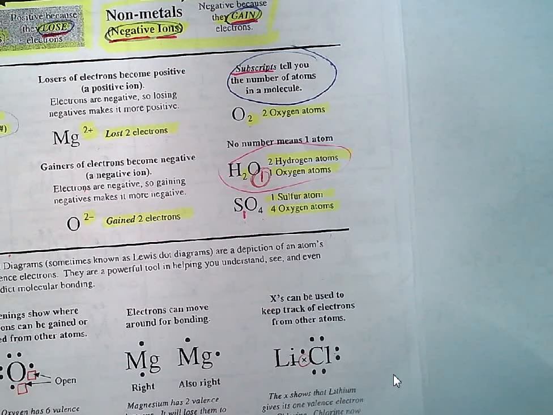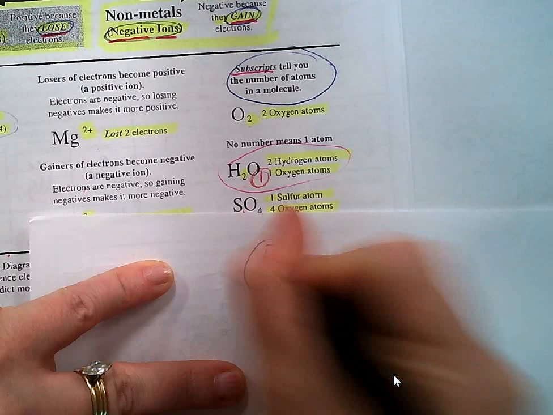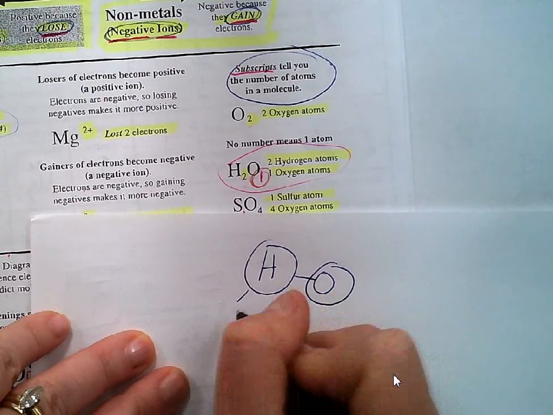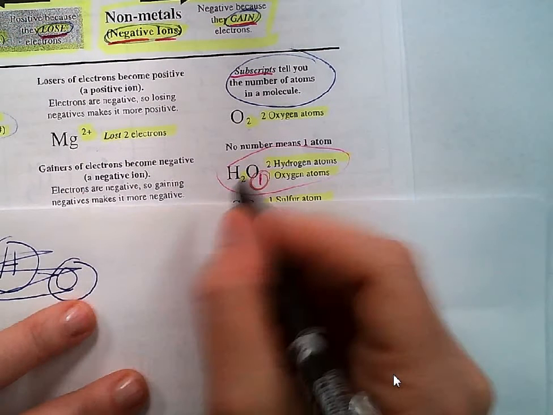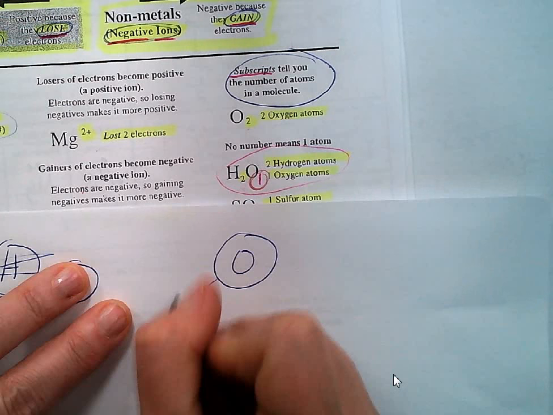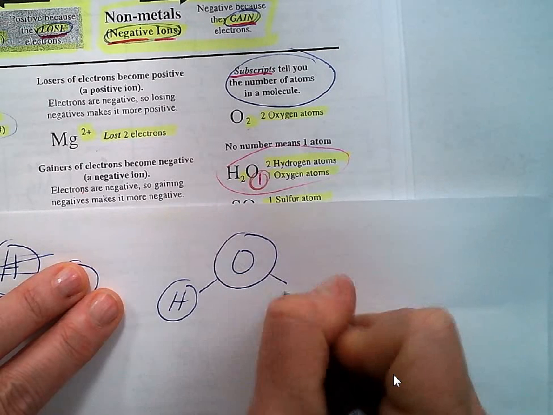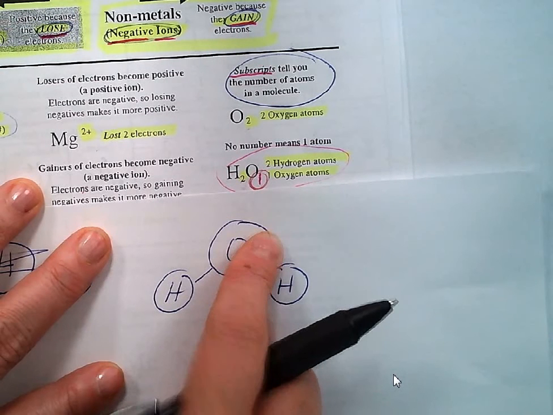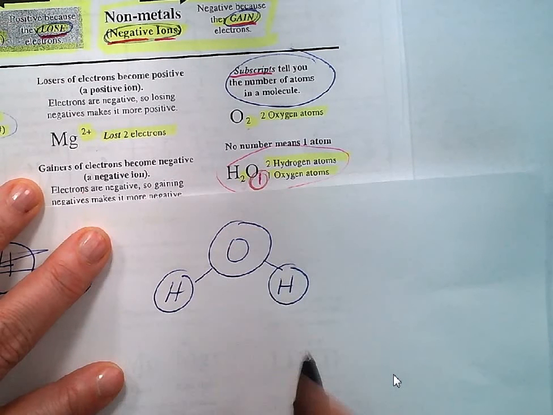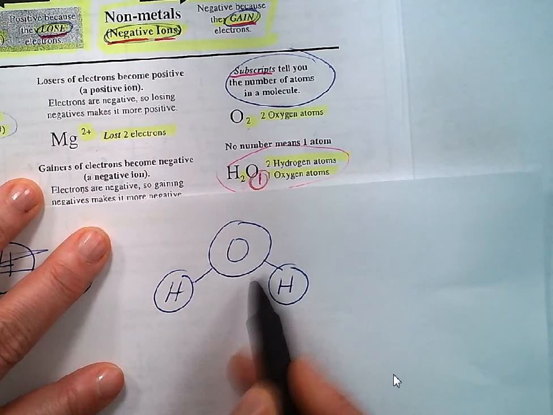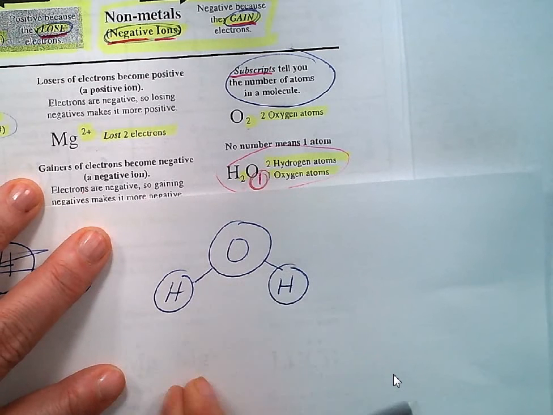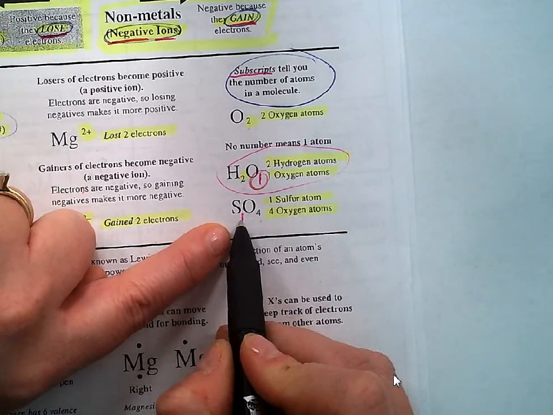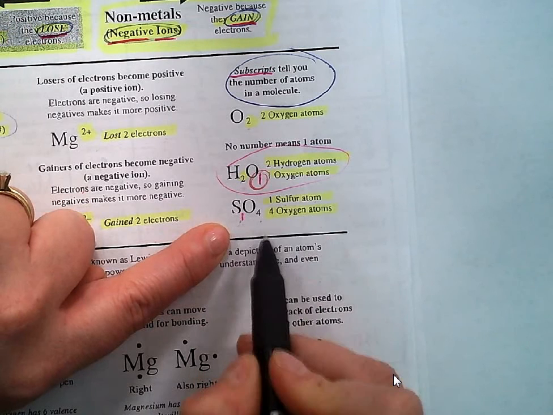So H2O may look something like this. I have an oxygen atom bonded to 2 hydrogen atoms, or 2 hydrogen atoms bonded to an oxygen. That's the way that would look. 2 hydrogens, 1 oxygen. But I notice that I have 3 atoms, and these things right here, sometimes they'll be touching, but those are showing that they're bonded together. SO4 is a sulfate, which means I have 1 sulfur atom, even though it doesn't have a 1, and 4 oxygens. And those bond together to make a sulfate.